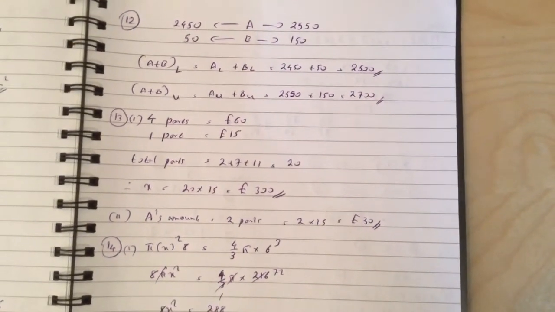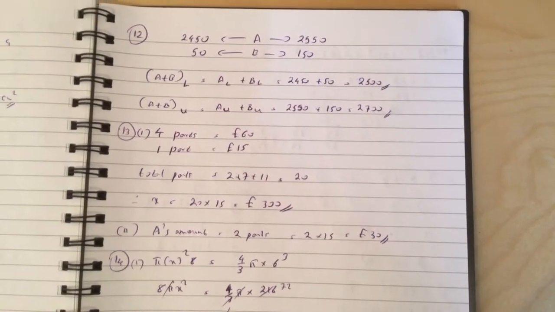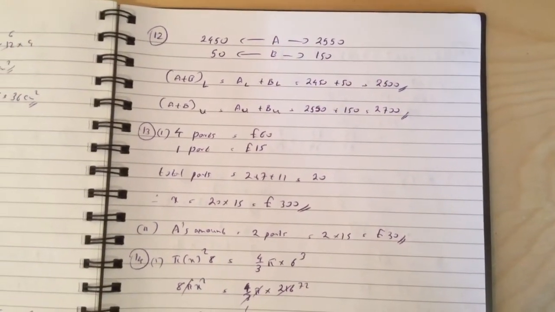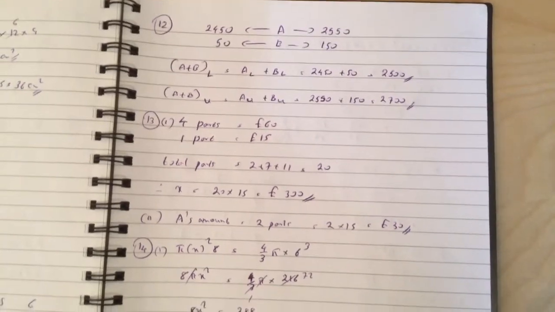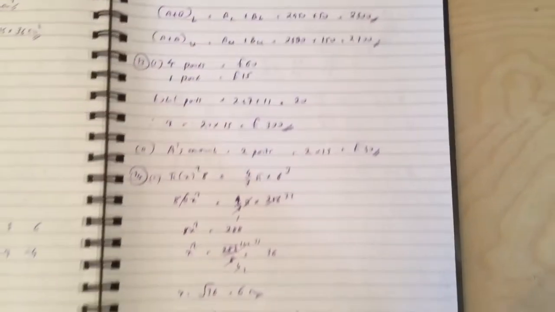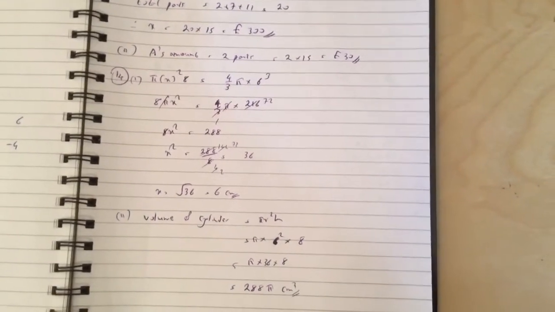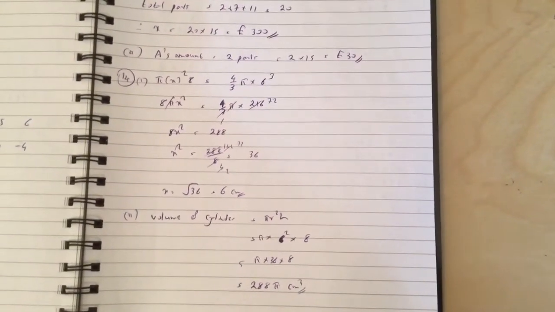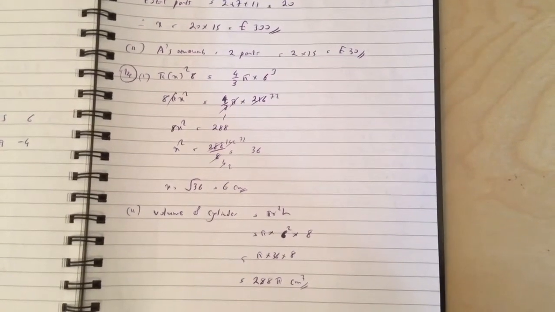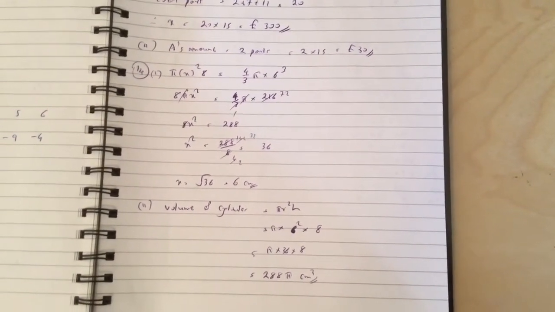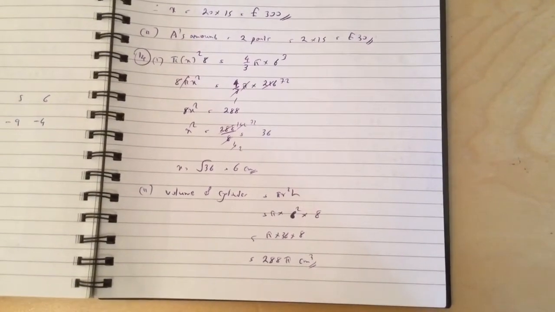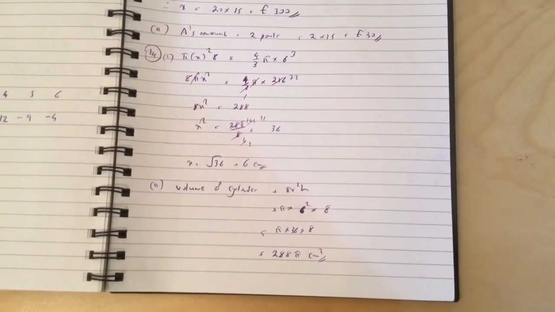So question 13, the difference between b and c was 4 parts, which is 60 pounds, so 1 part is 15 pounds, so the total is 20 parts, which is x, basically 300. And a's amount is just 2 parts, which is 30 pounds. Okay, for question 14, you just simplify. The volume of a cylinder is pi r squared h, volume of a sphere is 4/3 pi r cubed, and you just simplify, you get x equals 6 centimeters. So the volume of the cylinder is basically 288 pi centimeters cubed.